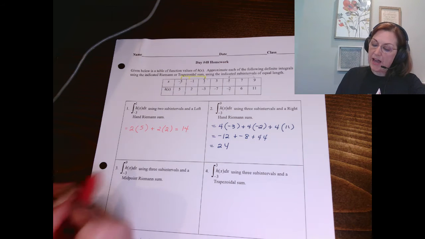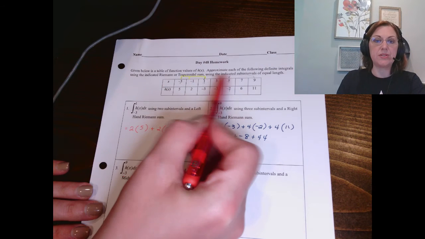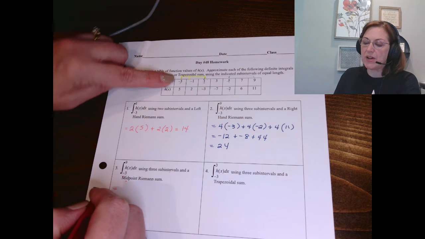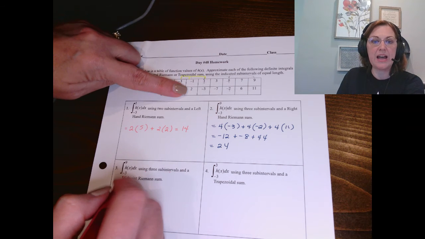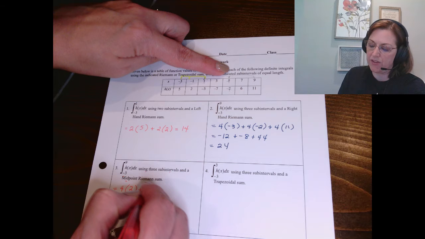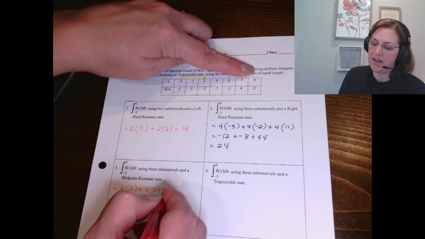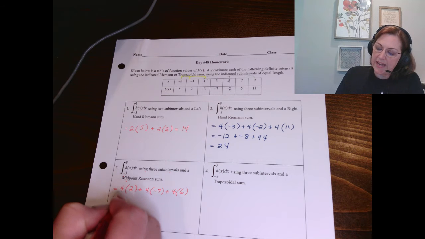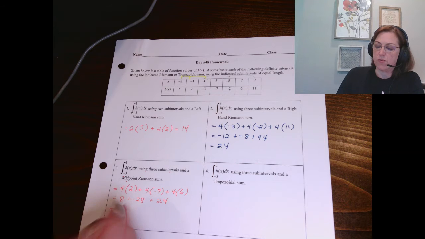Okay, now this one we're also going from -3 to 9 using 3 subintervals. So I'm still going to use those same subintervals that I have drawn, but I'm using a midpoint sum. Okay, so my first rectangle goes from -3 to 1. That has a width of 4, but I'm going in the middle to get my height, which is 2. Then I'm going from 1 to 5, which has a width of 4, but I'm going in the middle to get my height, which is -7. And then from 5 to 9 has a width of 4, and we're going in the middle, which is a 6 for my height. And so I get 8 plus -28 plus 24, and that is 4.